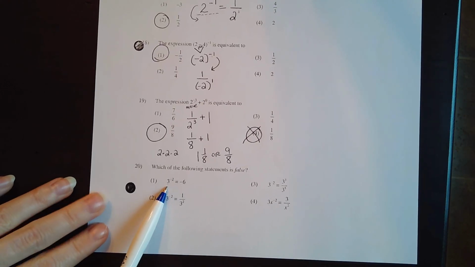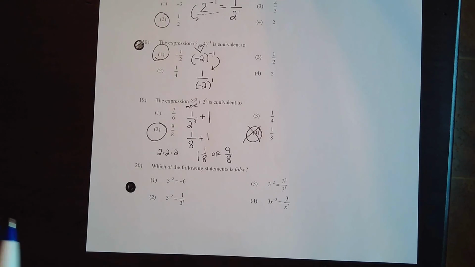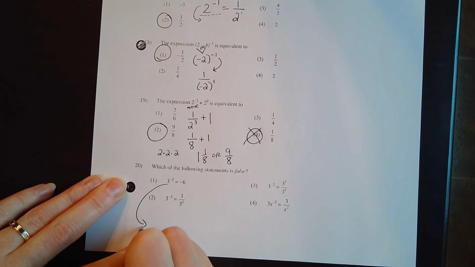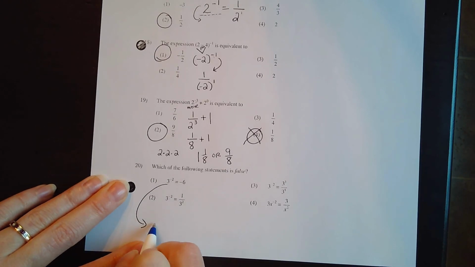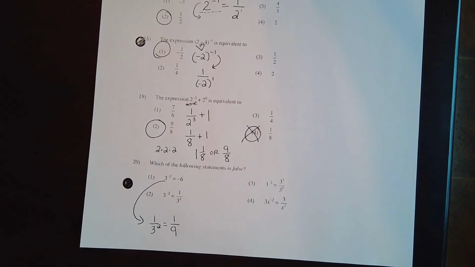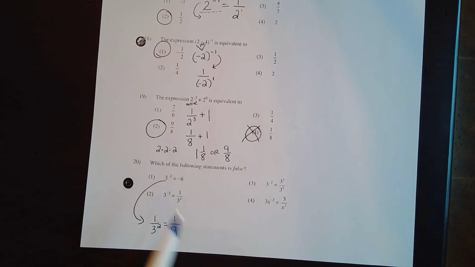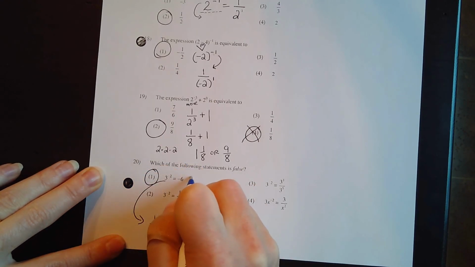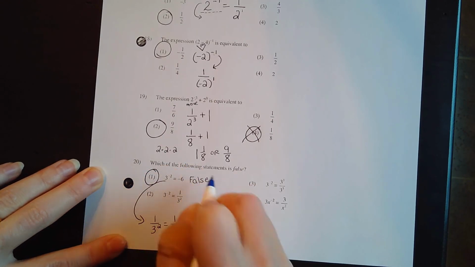So if I'm looking at choice 1 here, that is not correct, because if I would do that work out, I would take that and move it to the denominator to make it positive, and 3 squared is 9. So 1 over 3 squared, 1/9, yeah, that's not a negative sixth. So this one here was false.